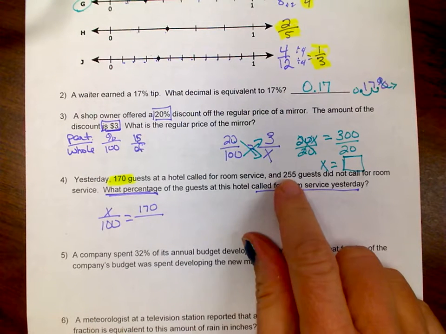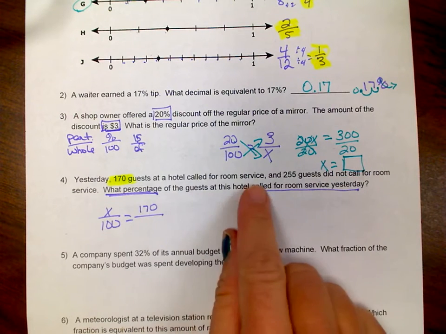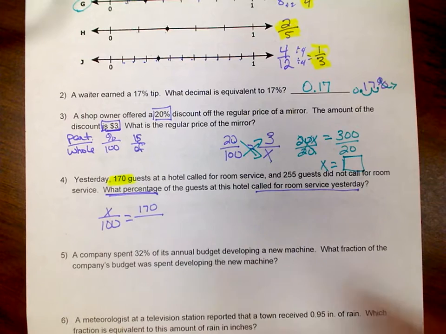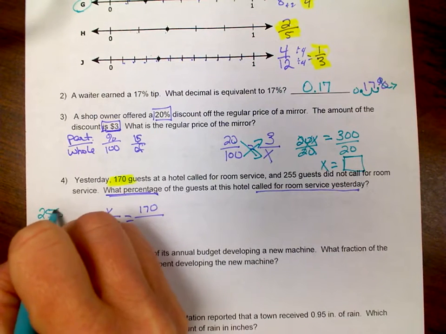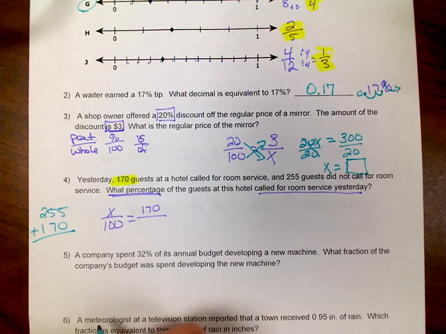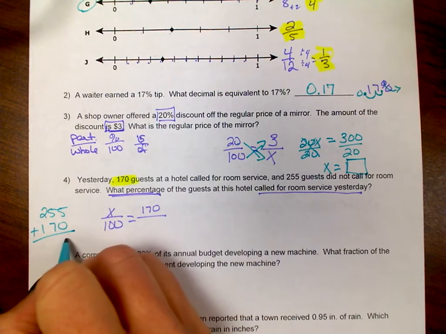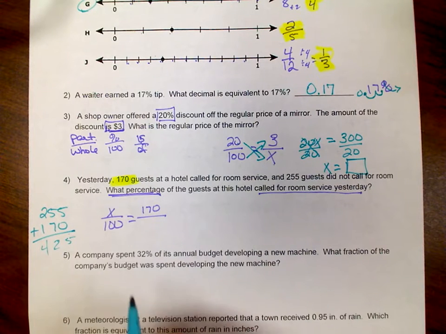Well, this is not the whole. This is the guests who did not. To find the total number of guests, you're going to have to add this to this. So on the side, we have 255 plus 170. If you add that, you should get 425.